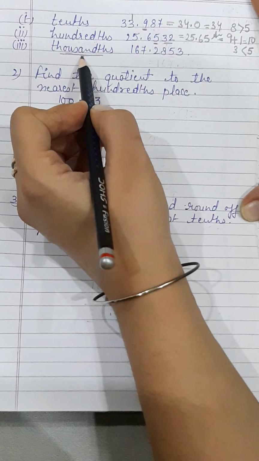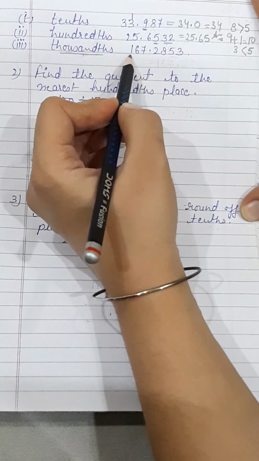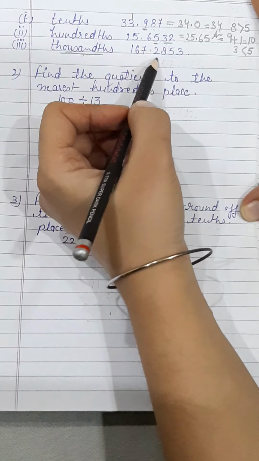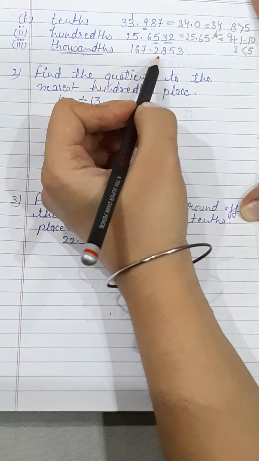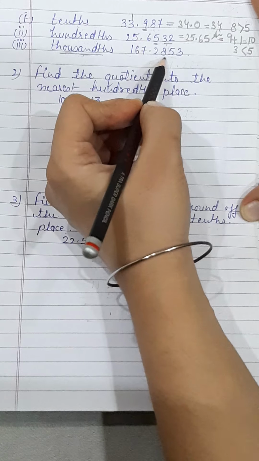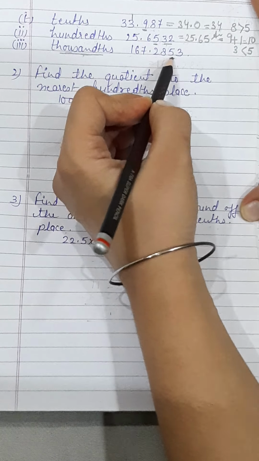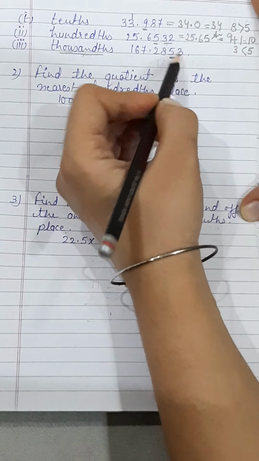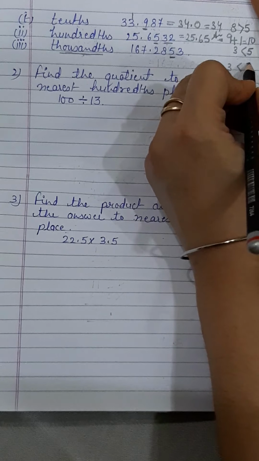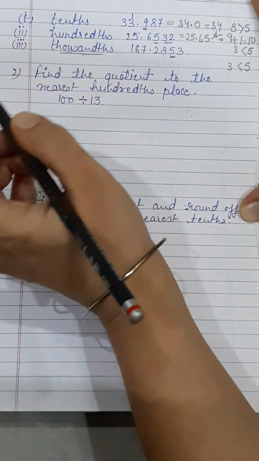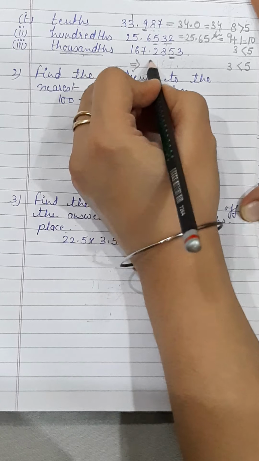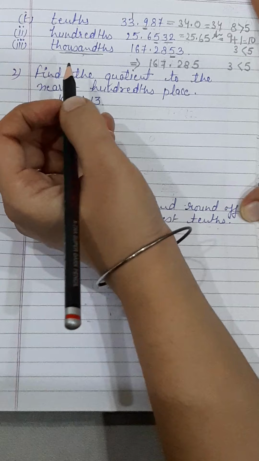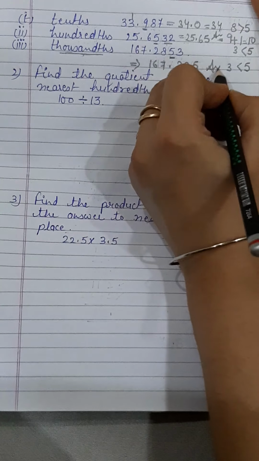Then if you have to round off this number to the nearest thousands. So check, its thousands place will be tens, hundreds, thousands, that is 5. Clear? So check its right hand side digit, that is 3, and 3 is less than 5. So again no change. So what will be the answer? 167.285 only. Clear? This is the answer.